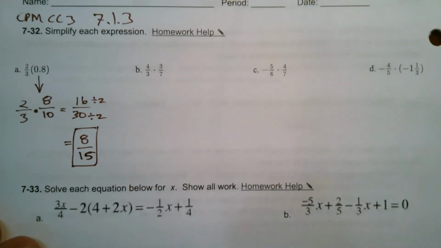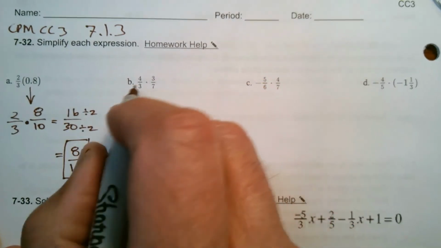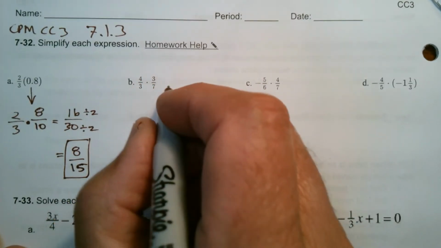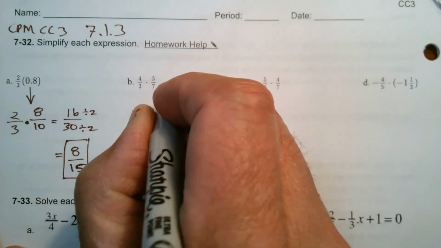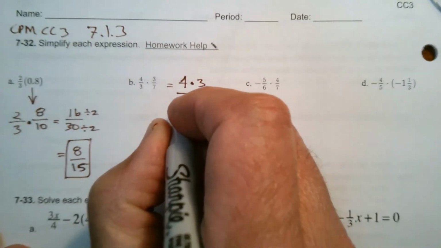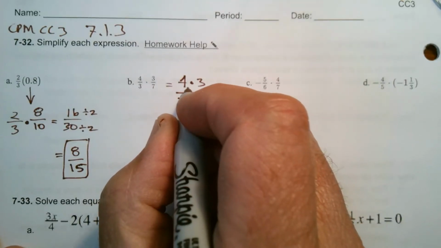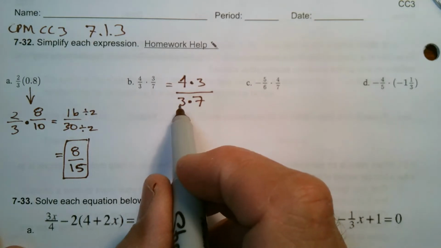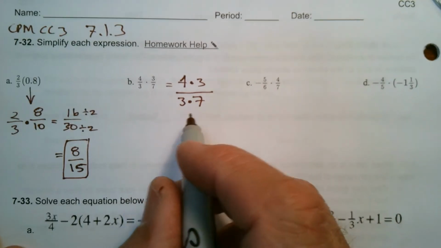So that's A. B, this one here, once again, we've got fractions already, but I want to point something out. When you multiply fractions, remember the multiplication just happens straight across, right? So if I write this process, I'm saying 4 times 3 on top, 3 times 7 on the bottom. And what do you notice you have?